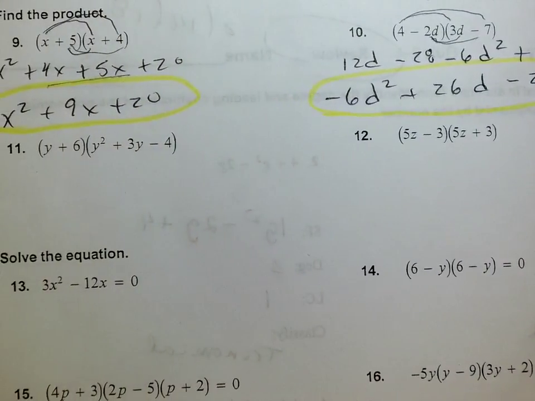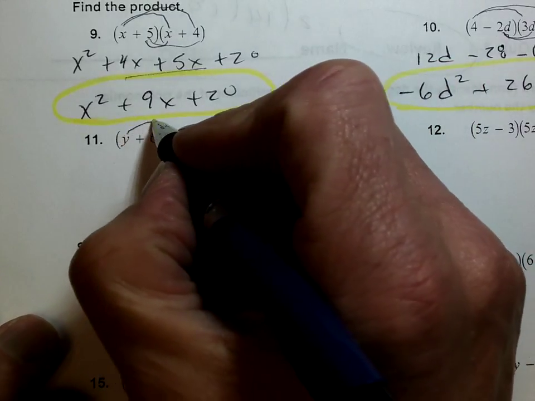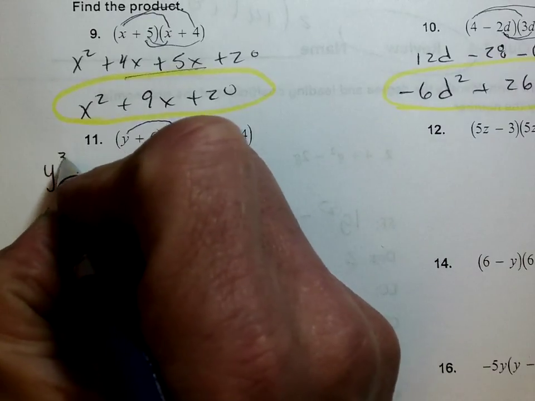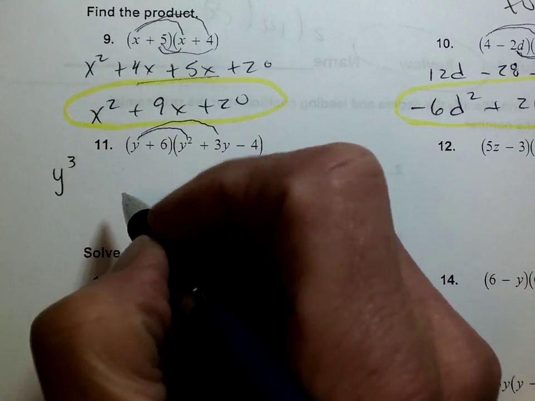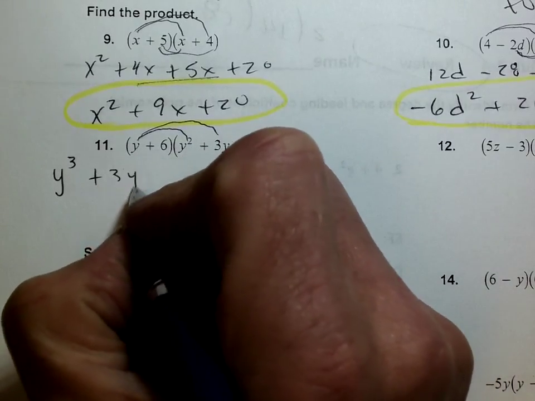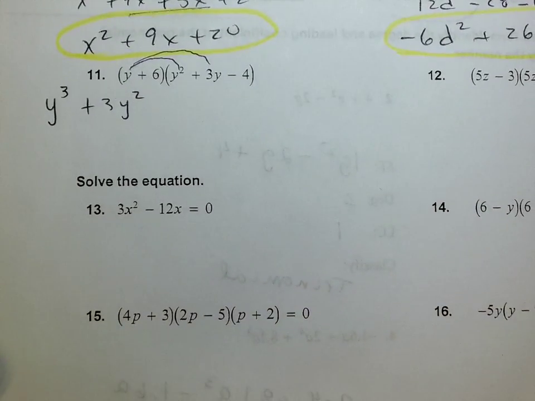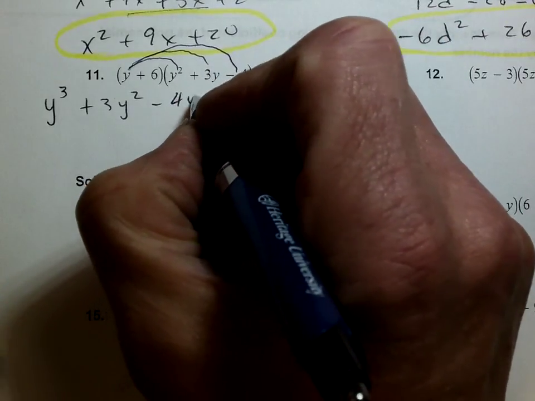Slide over. Number 11. Okay, so number 11 is, you ready for this? It is superfoil. Superfoil, because it's big. Want to see it? Y times y squared is y cubed. Y times 3y is a positive 3y squared. Okay? Y times 4 is a negative 4y.